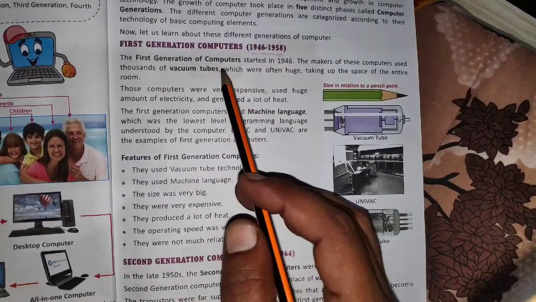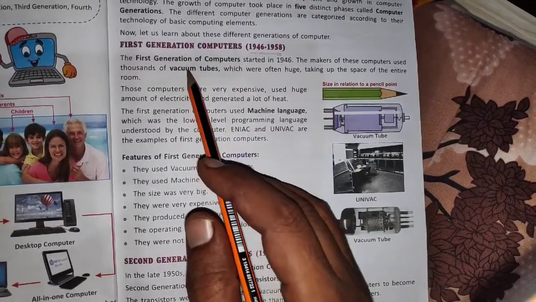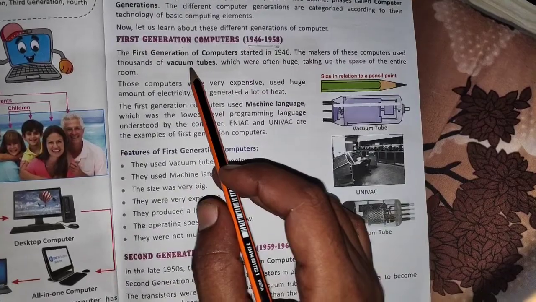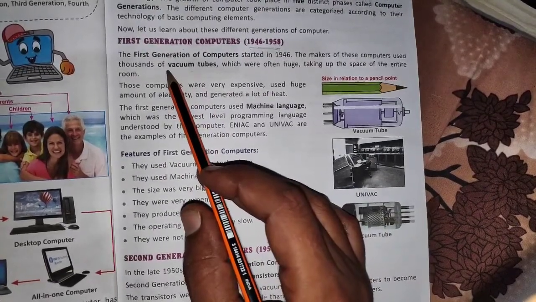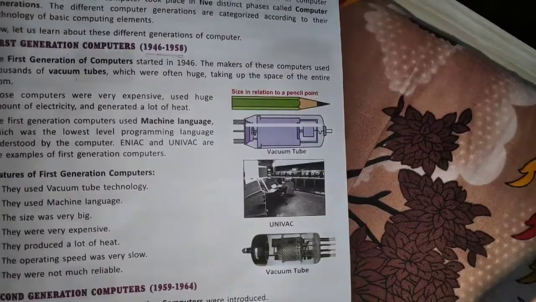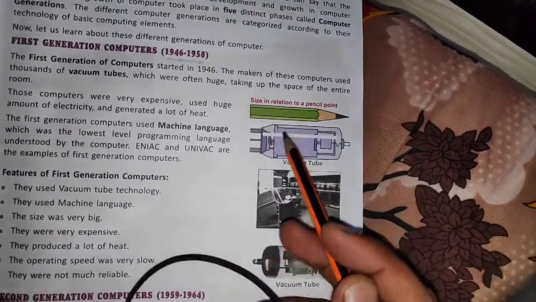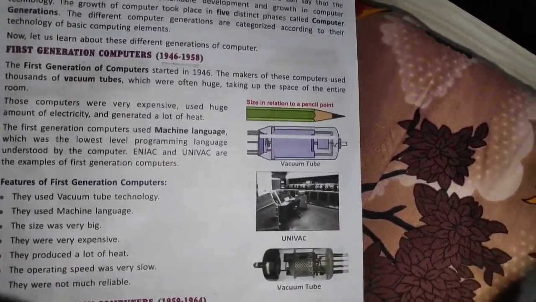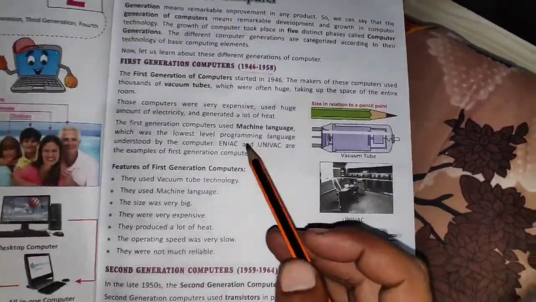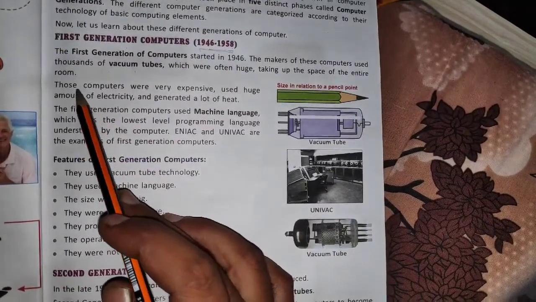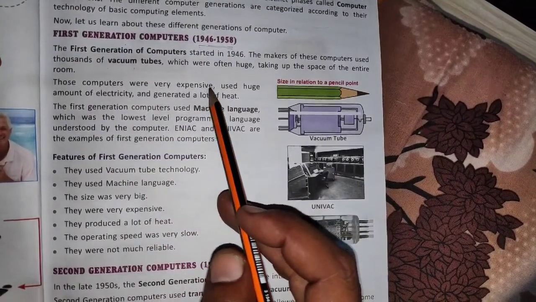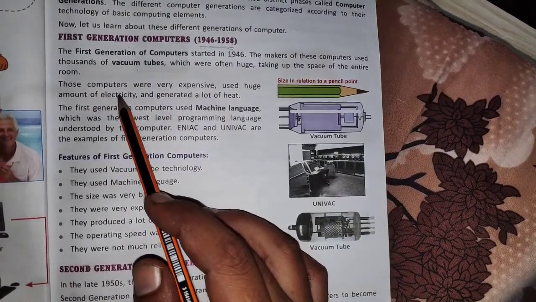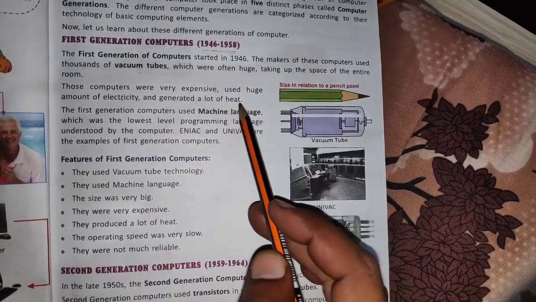Now what is the technology in the first generation computer? Here we have vacuum tubes. The first generation computers used vacuum tubes. This is the diagram of a vacuum tube. A vacuum tube is just like a tube, and these vacuum tubes were used in computers. These computers were very expensive, the consumption of electricity was very high, and definitely they generated a lot of heat.